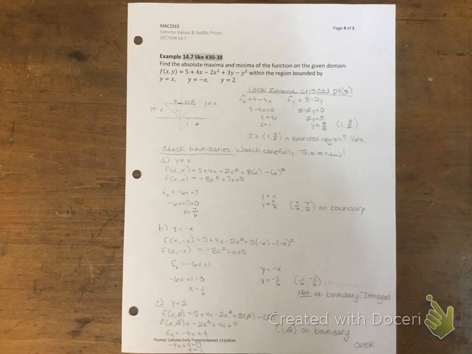Recall from Calc 1 that to find absolute extrema, I test local extrema as well as the endpoints of the domain. So my bounded region is going to give me some additional points to test to see if they are absolute extrema. So pay attention because this is going to be completely new.